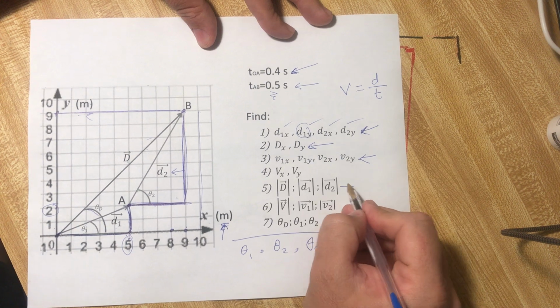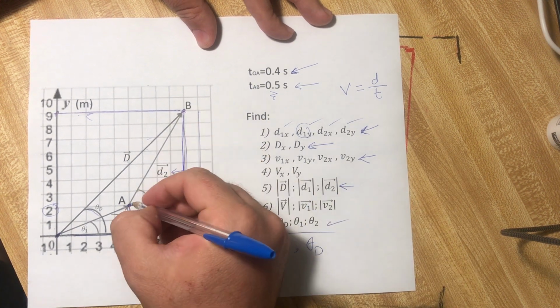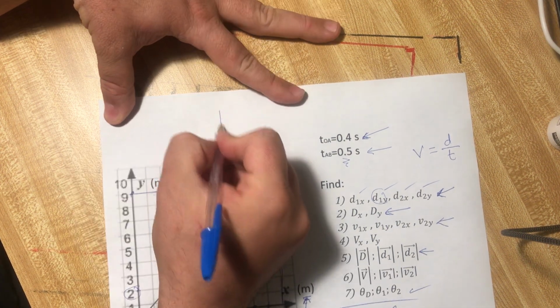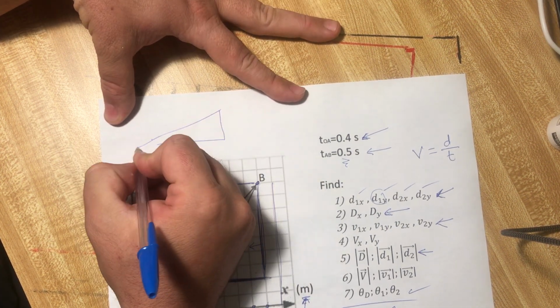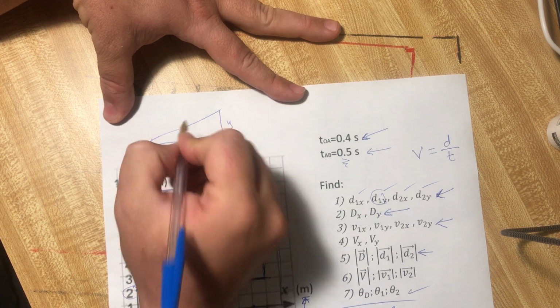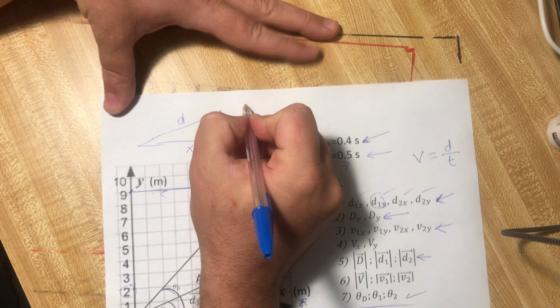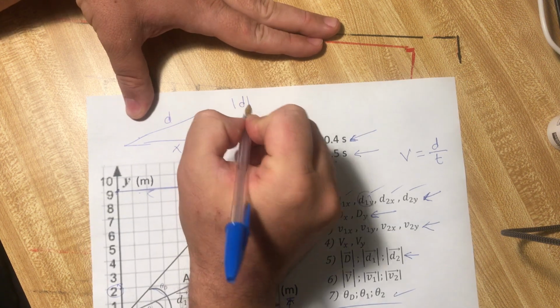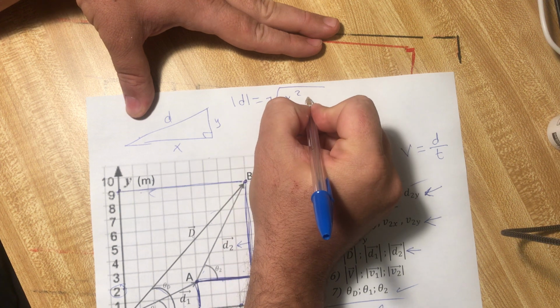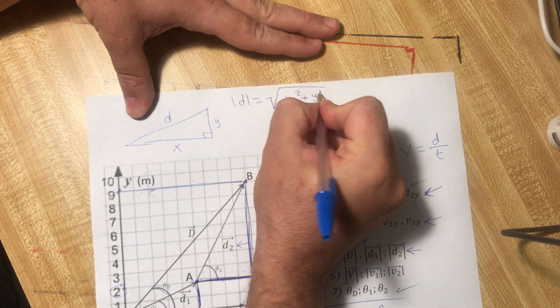Also you can find the length of this vector. The length can be computed as, for any right angle triangle, if this is x and this is y and this is d, I know that d is equal to the square root of x squared plus y squared.